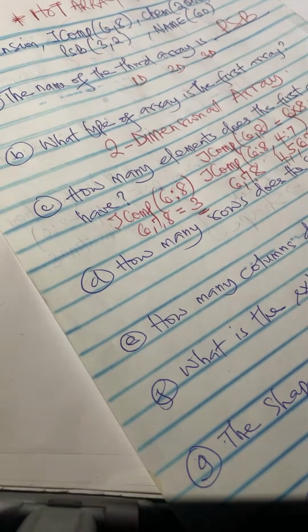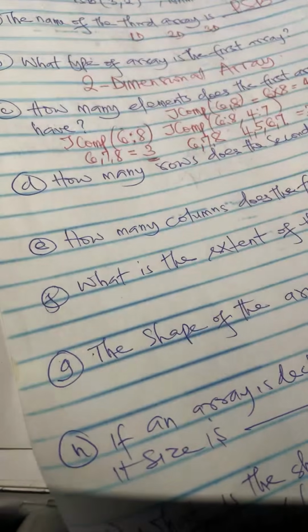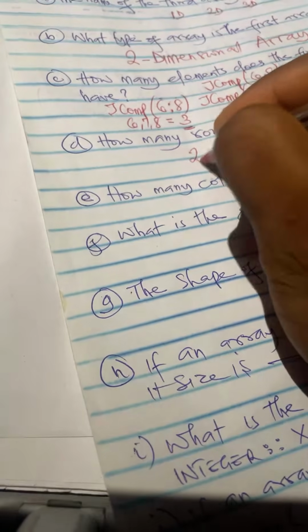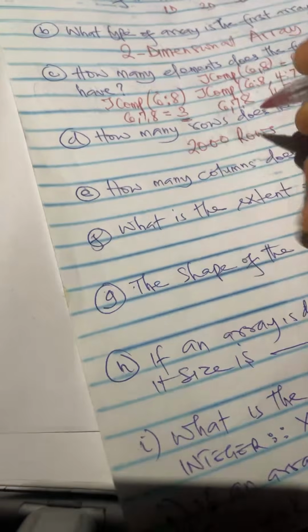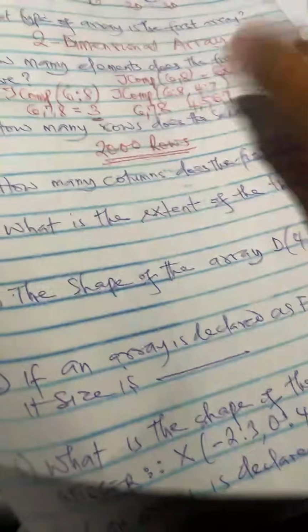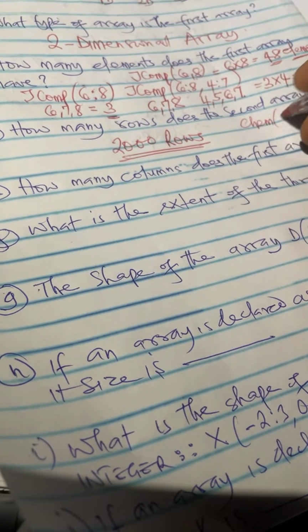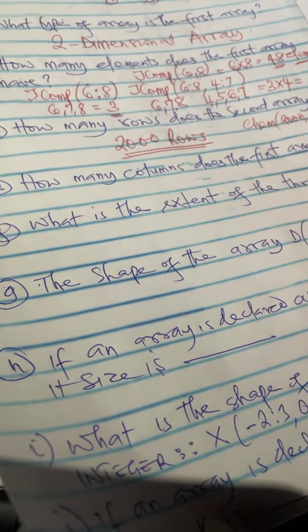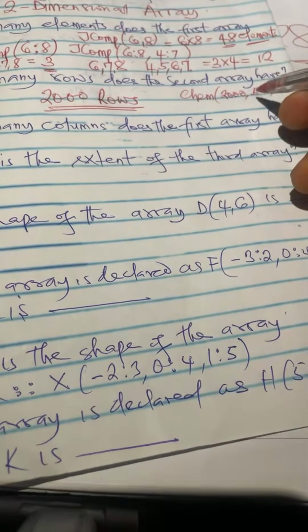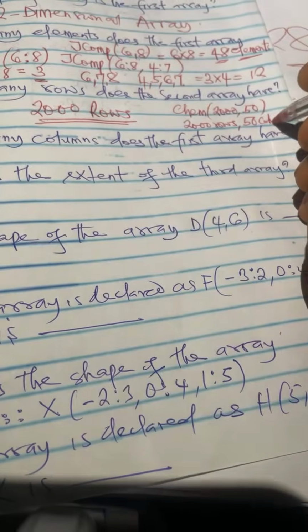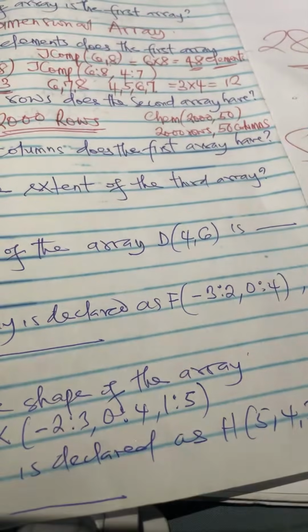Now moving forward, it says: how many rows does the second array have? This is the second array. The second array is a one-dimensional array, so you know that a one-dimensional array has only rows. So how many rows? There are 2000 rows. If for instance this guy here were, let's say, 2000:50, this will be 2000 rows and 50 columns.